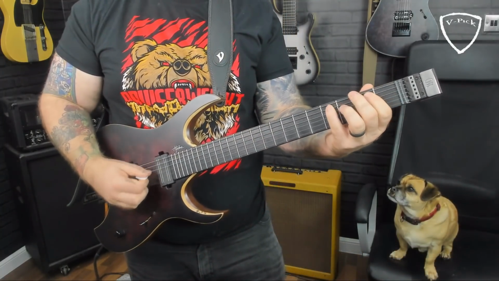So I'm going to cut in another example here, and here's me thinking a little bit more of each arpeggio and playing off of each arpeggio. So that sounds like this.